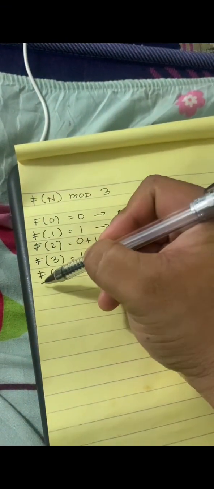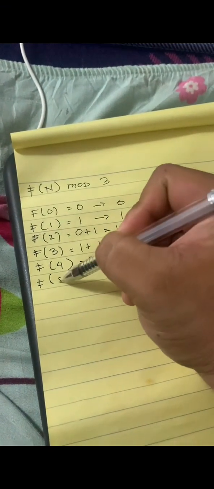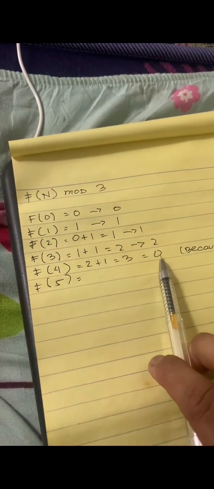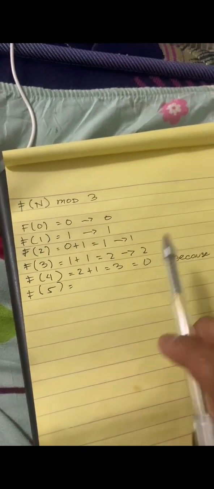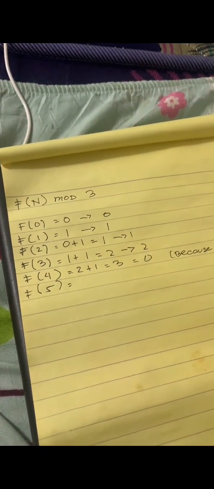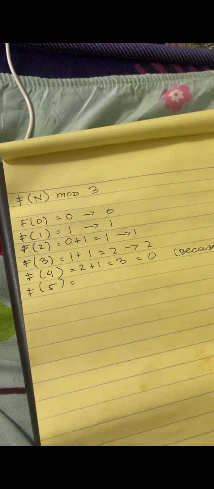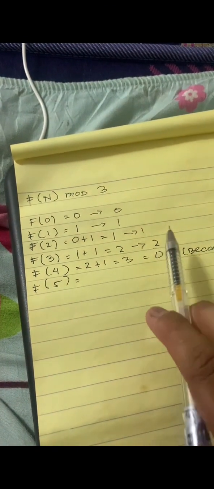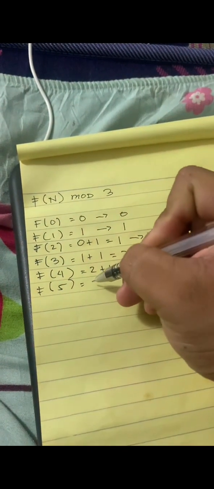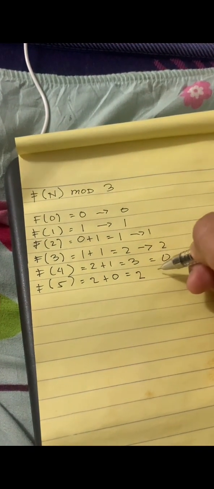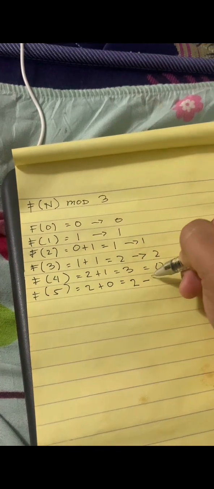If we continue, for F sub 5, again Fibonacci is the sum of the last two numbers. So we can write 2 plus 0 is equal to 2, and for our sequence we have 2.